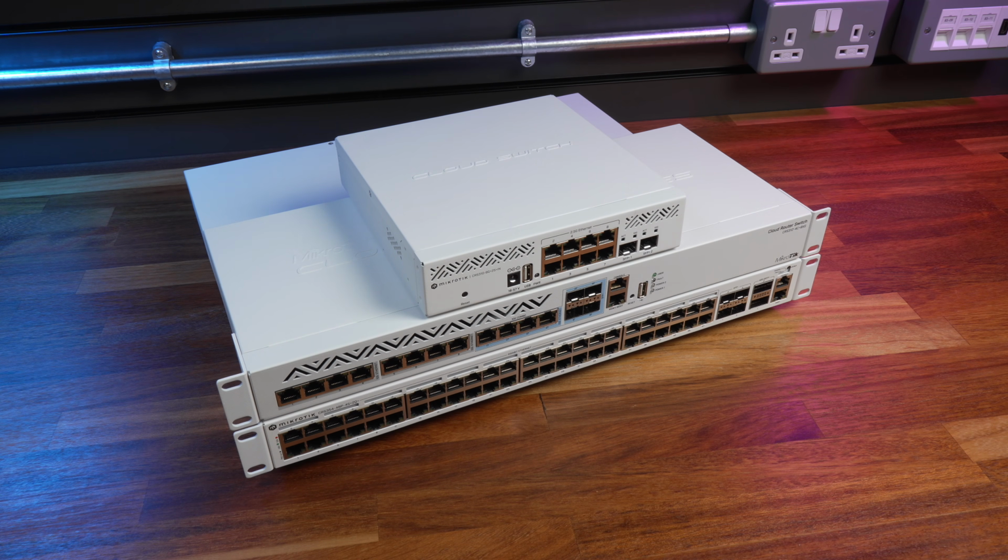On the other hand, the CSS range run a different operating system called SwitchOS, which is much simpler. It's web managed only, it doesn't really have any layer 3 functionality, but it still gives you all the functionality you'd expect from some sort of smart switch, such as VLANs, LACP, port mirroring, spanning tree, and so on. It's also a lot easier to use than RouterOS, and in fact, some of the CRS switches can optionally be set to boot into SwitchOS if you prefer that to RouterOS. So just bear that in mind if you're buying MikroTik switches. If you're going for one of the SwitchOS models, just make sure that SwitchOS has all the functionality that you require.